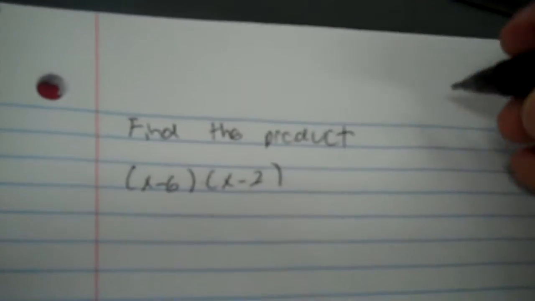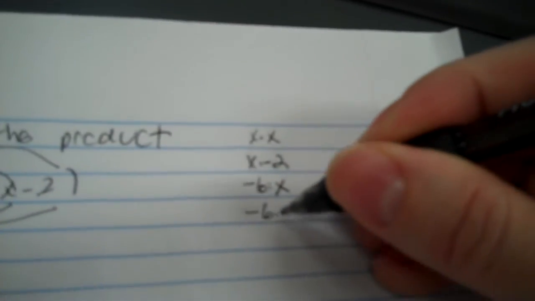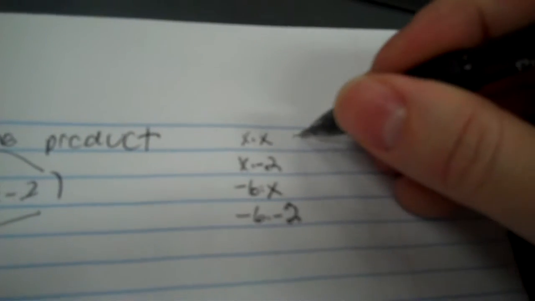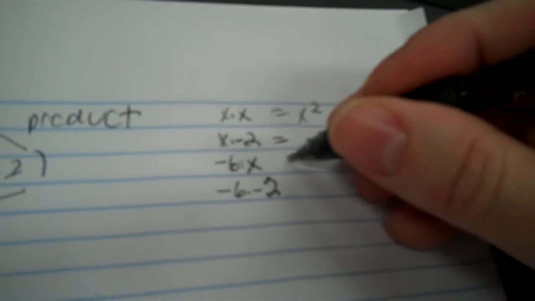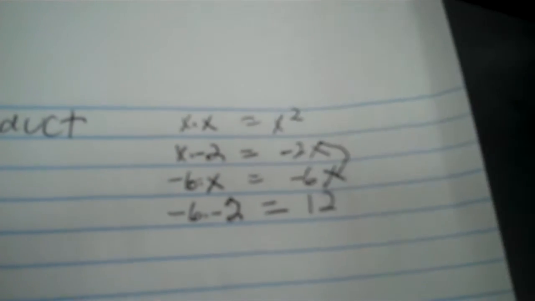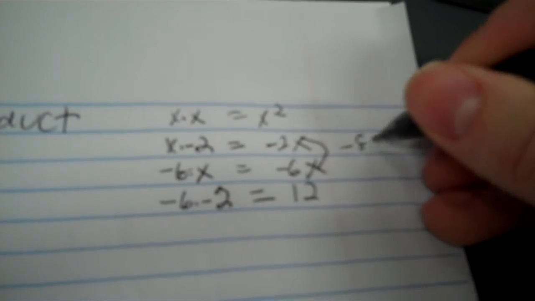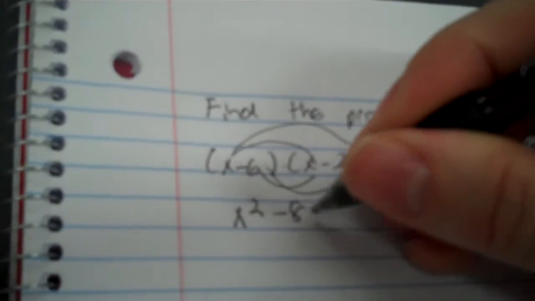Now remember, this is when you do the FOIL method, so you're going to take x times x, x times negative 2, negative 6 times x, and negative 6 times negative 2. Okay, so it's x to the second, you're going to have negative 2x, negative 6x, and 12. Okay, then I combine these two, negative 2 and negative 6, that'd be negative 8x. So the answer is x to the second minus 8x plus 12.